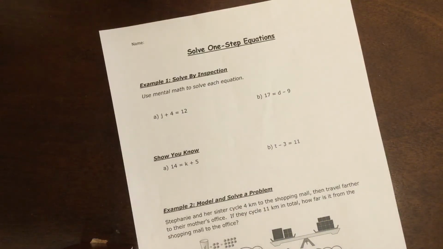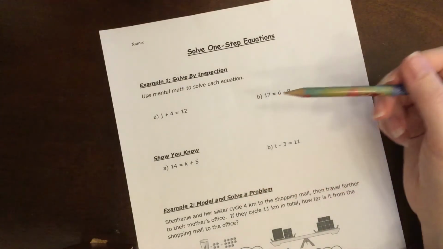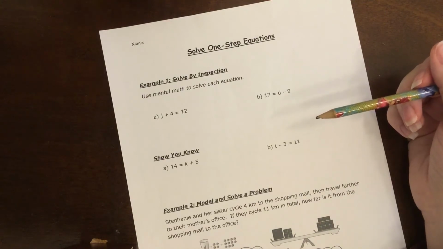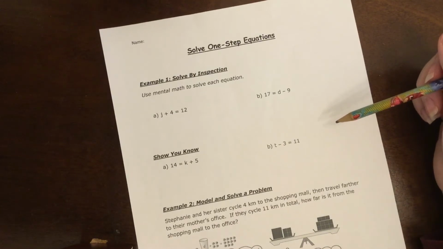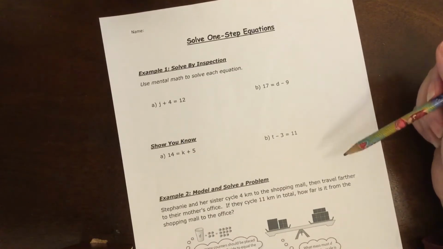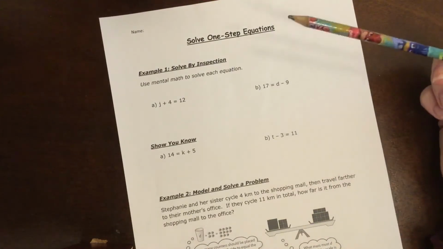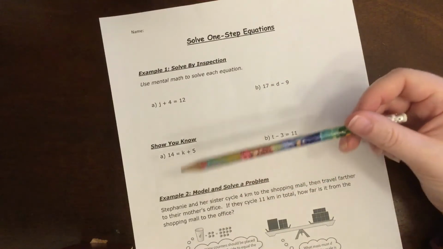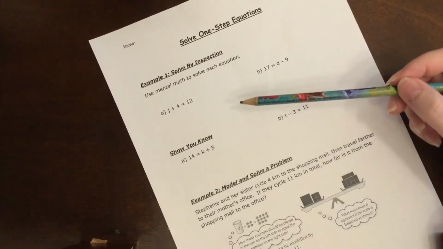Okay, we're going to go over some strategies for solving equations. The first bit is going to be just reasoning through figuring out what the variable is by inspection. That means that we can use our mental math to figure it out. And then the second way, we're actually going to go through an algebraic process to show our work of how to solve. So a lot of these questions you probably will be able to figure out just by looking at them. So the first thing that we need to understand is, what is the expression talking about?